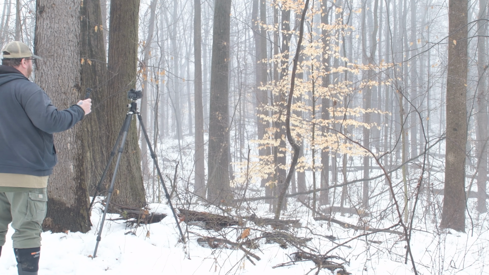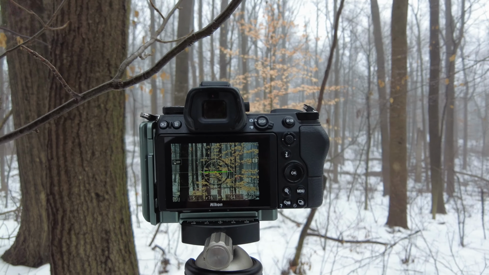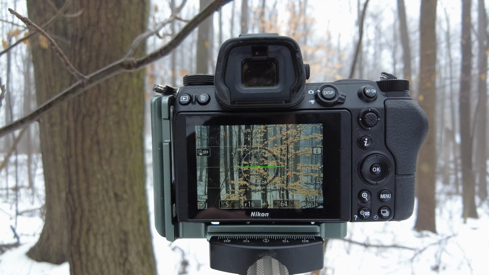Compositionally, I'm not showing the ground. I'm up above the ground. I'll show you on the back of the camera. So that's pretty much what I got for the composition.